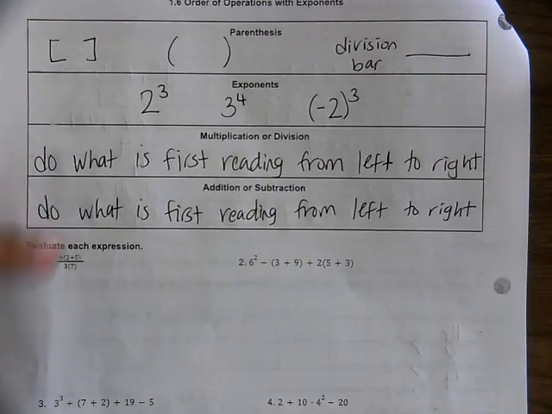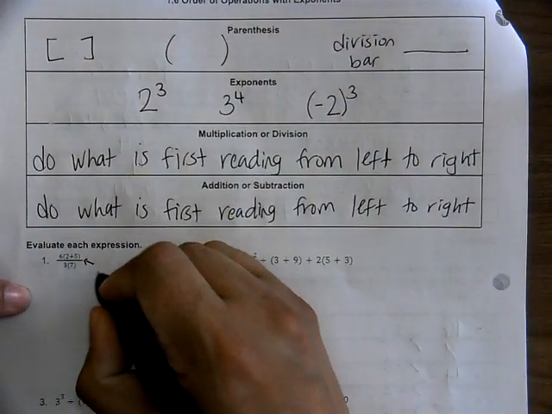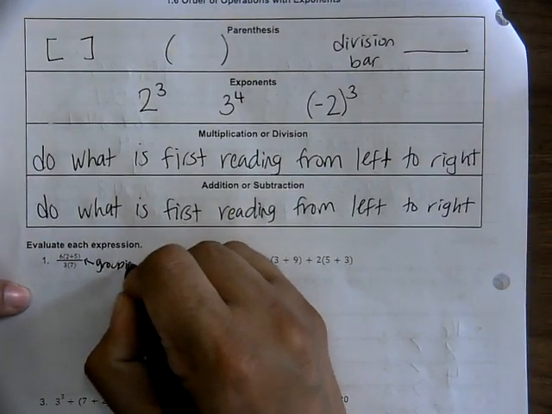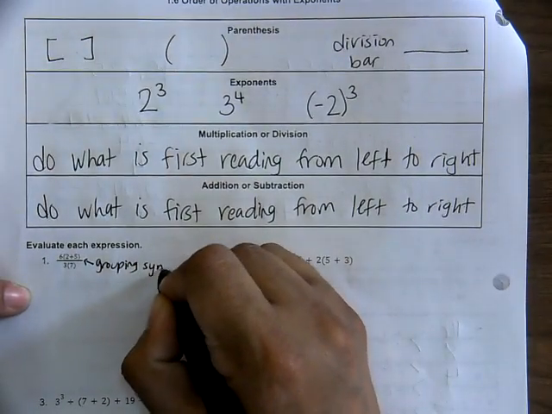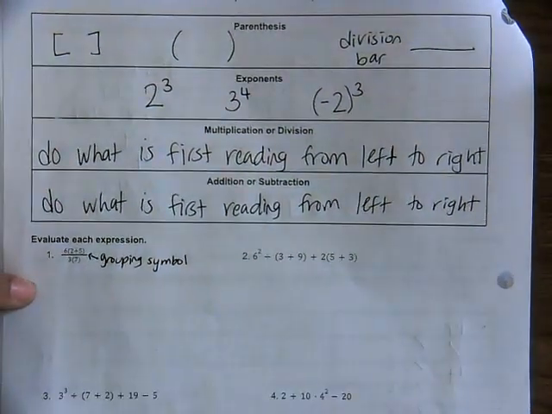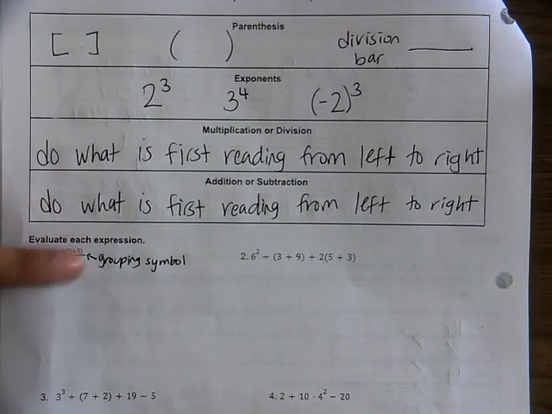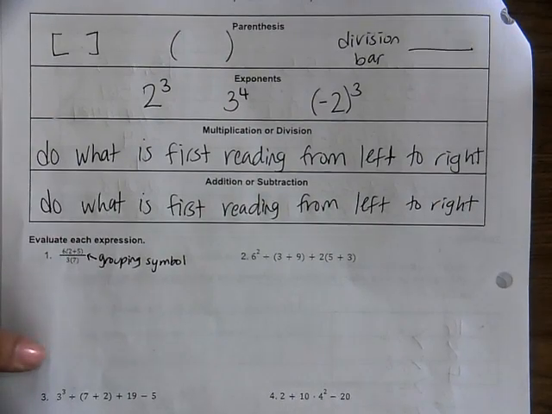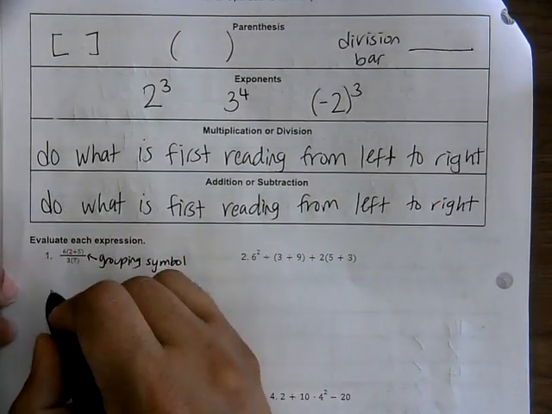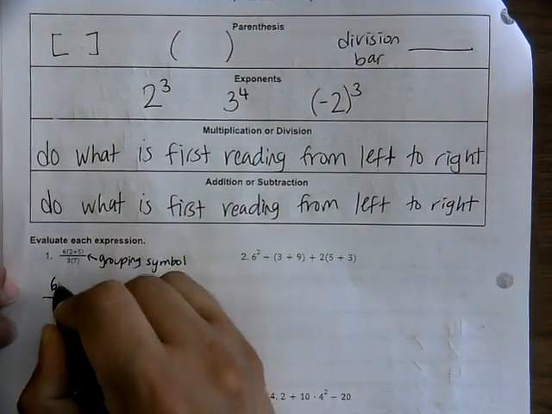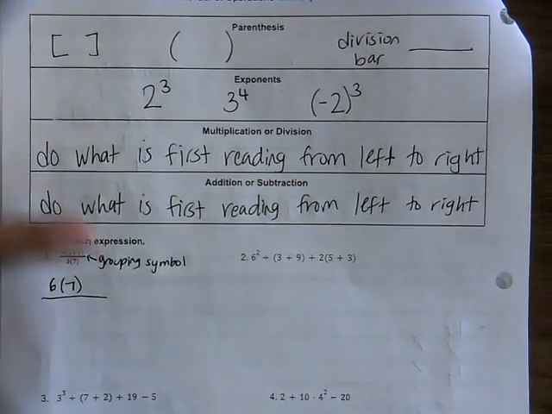We have a fraction, a grouping symbol. So that fraction bar is called a grouping symbol. So you are going to just deal with the top separately, that's called the numerator, and the bottom separately, that's called the denominator, and then we'll just divide the two numbers. So on the top here, on the numerator, you have 6 times 7, because 2 plus 5 is 7.